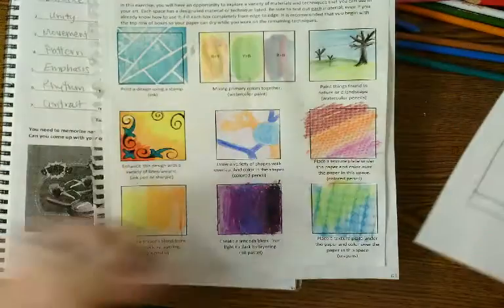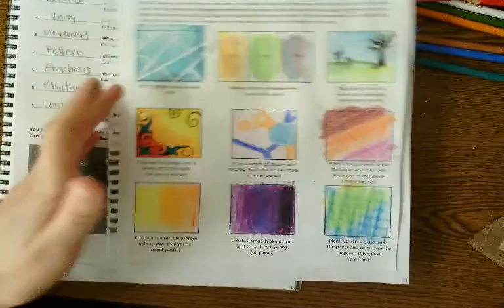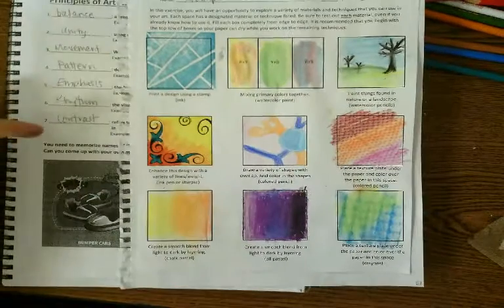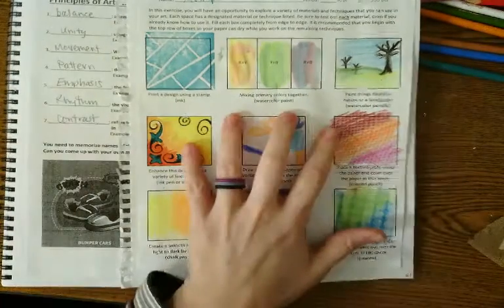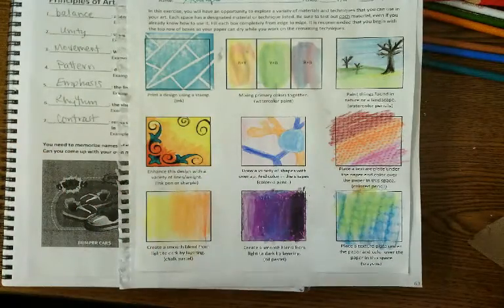Your material exploration had 9 spaces that you created, and there's only 7 principles of design. So 2 of these you're not going to end up using on this next assignment. You'll have 2 extras. If you make a mistake, you could try it again on your extra spaces.